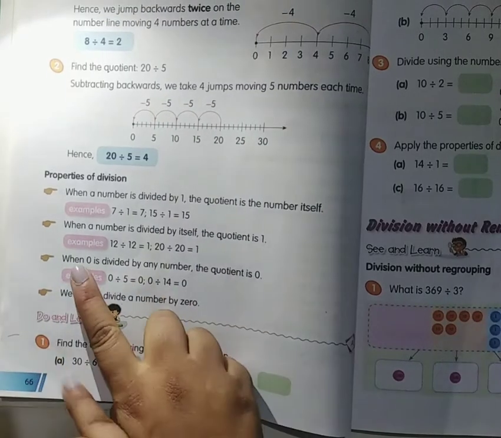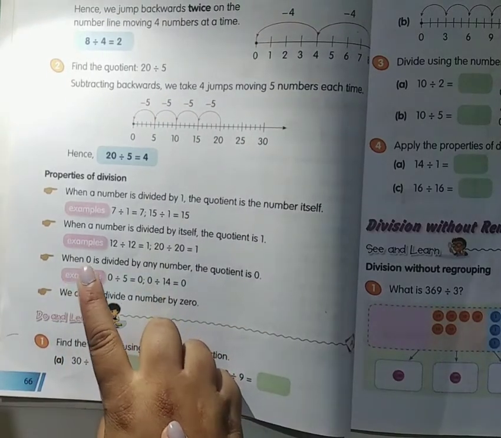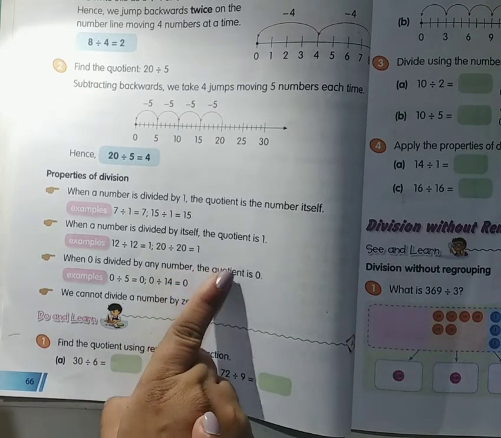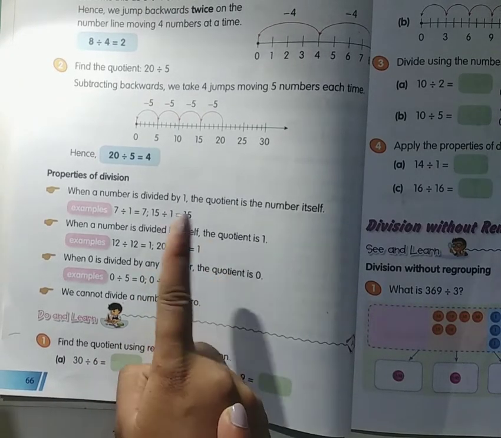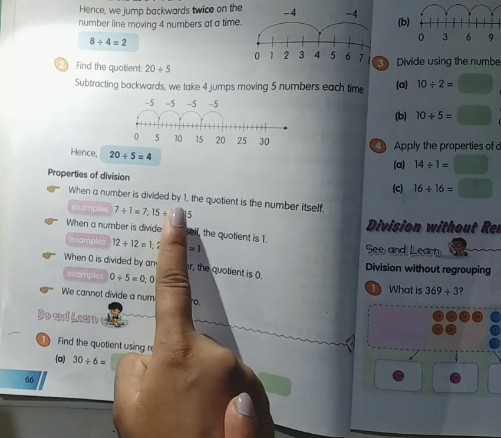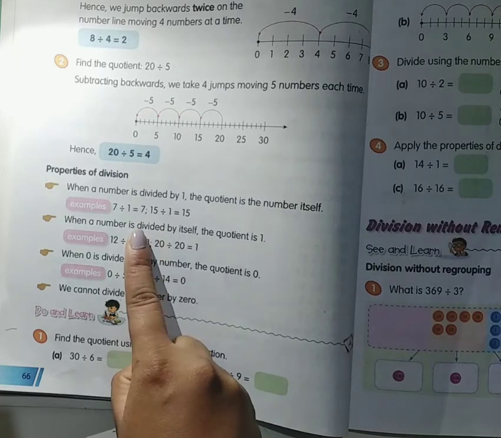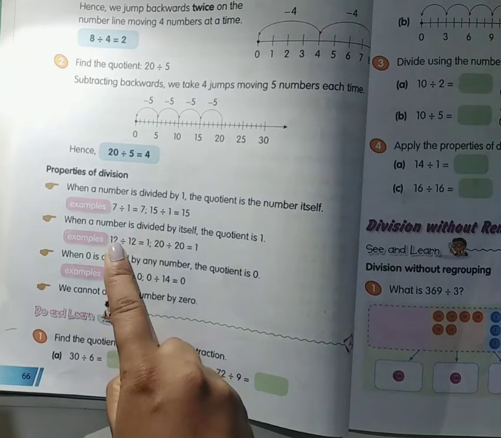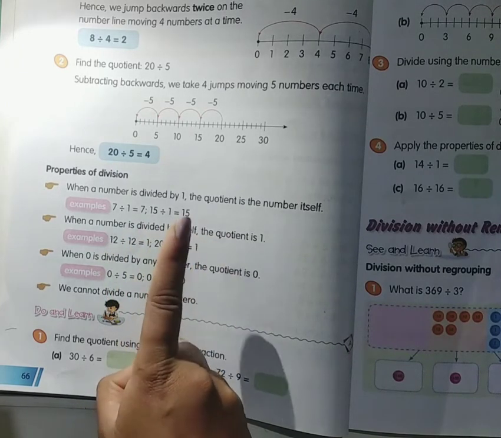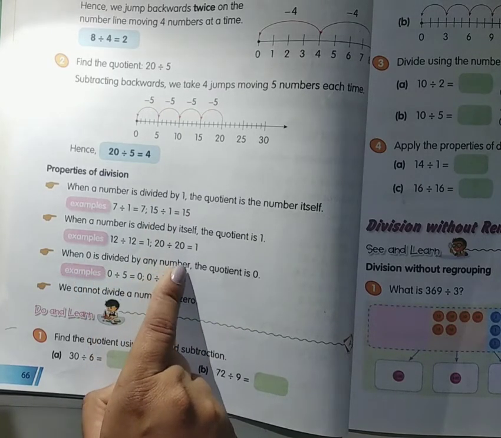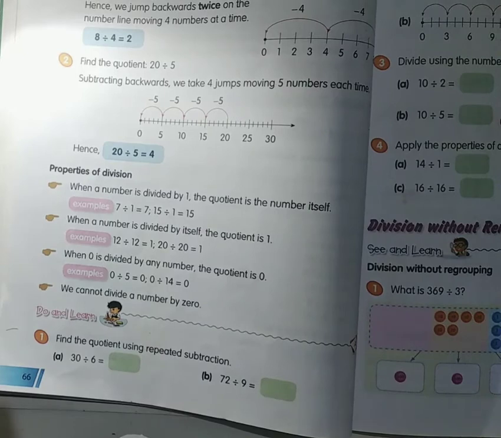So the third property states when 0 is divided by any number, the quotient is 0. So in property 1, the quotient is going to be what? The number itself. In second property, when we divide the number by itself, the quotient is going to be 1. And when 0 is divided by any number, the quotient is going to be 0.